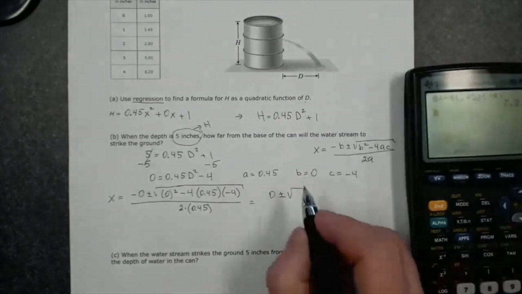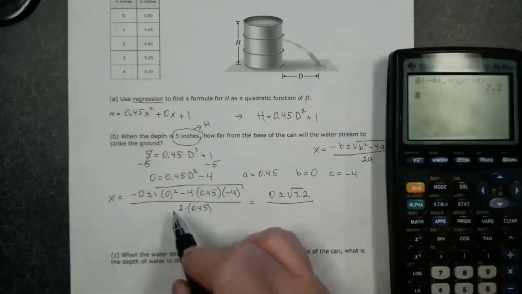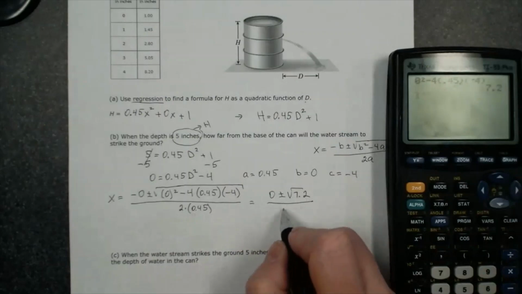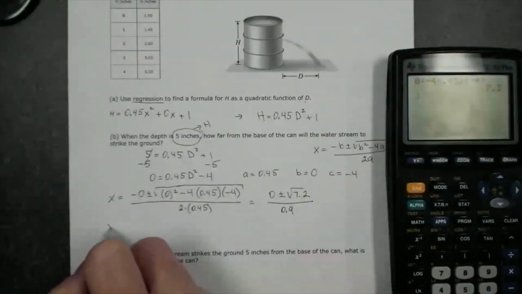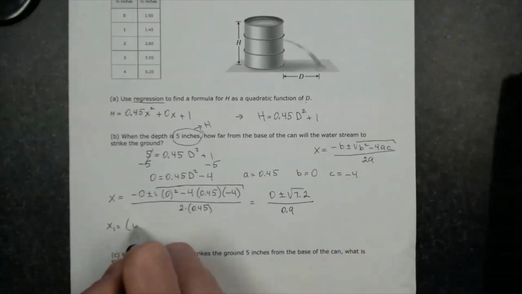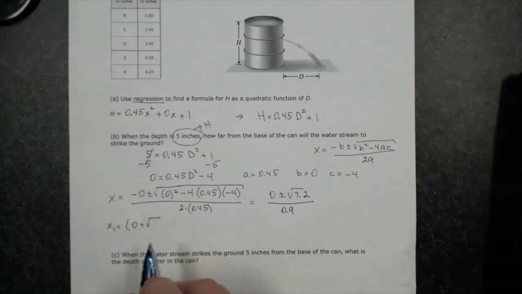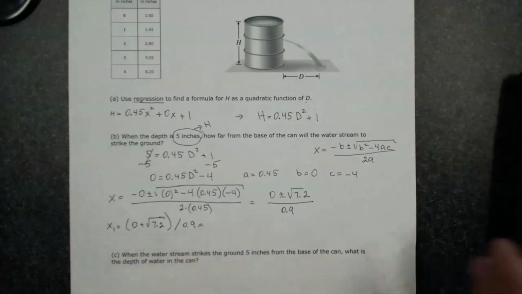We got 7.2. And 2 times 0.45 will give you 0.9. Okay, now we can calculate the solutions. 0 plus square root of 7.2 divided by 0.9.